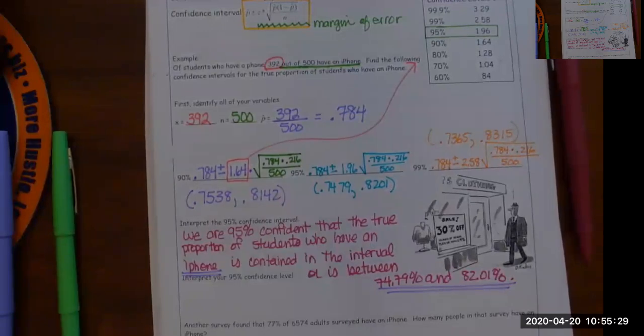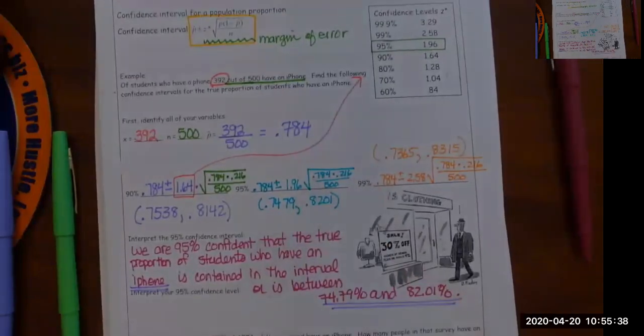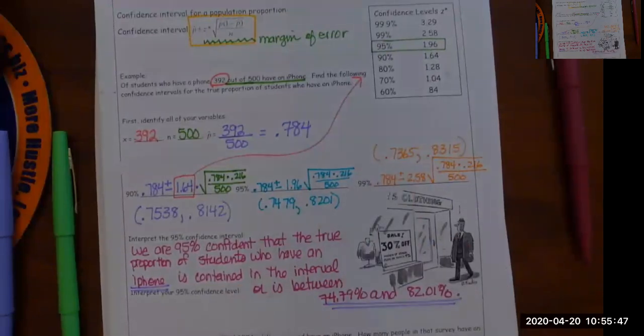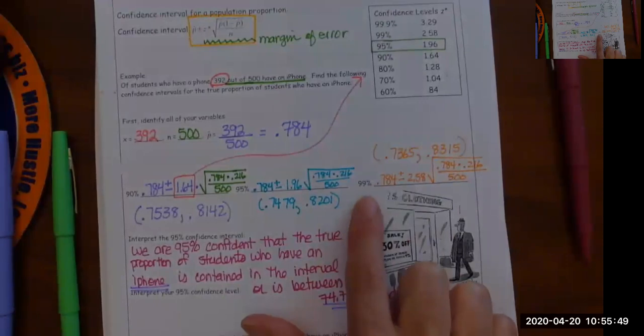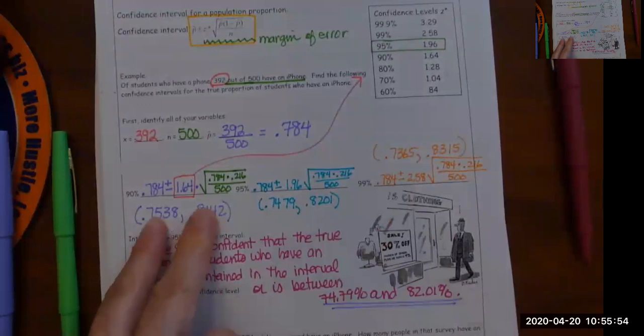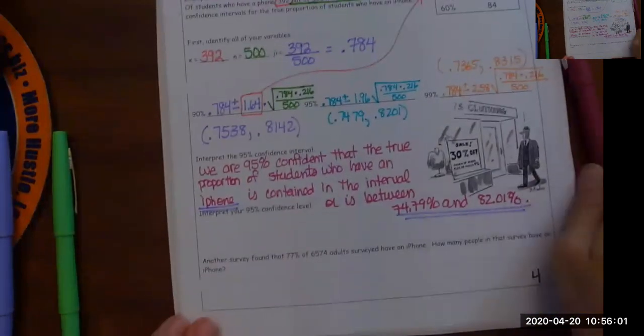We came up with 78.4%, and we're saying, yeah, it's between here because we need a little wiggle room. Notice as you go up, like to 99%, you need more wiggle room. If I'm going to say 99% confident, then I'm going from 74 to 83%. So the bigger your percent, the higher your confidence level, the wider spread out, the more wiggle room, if you will, that you give yourself.